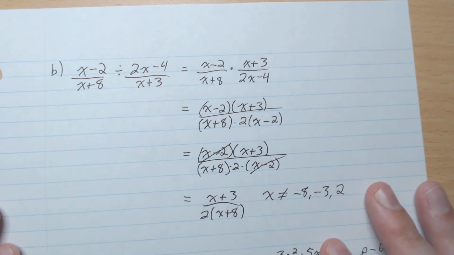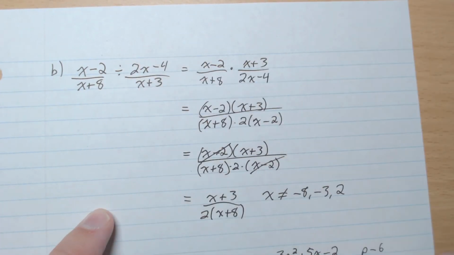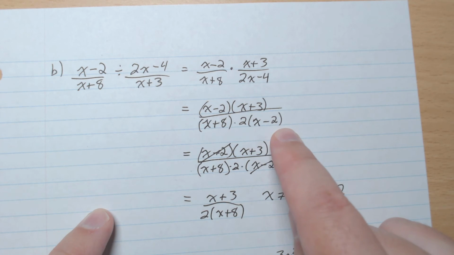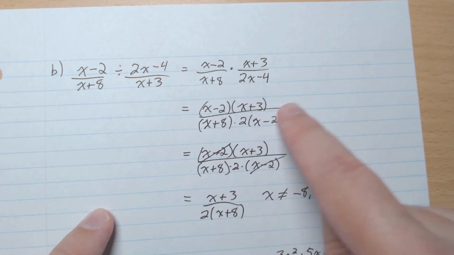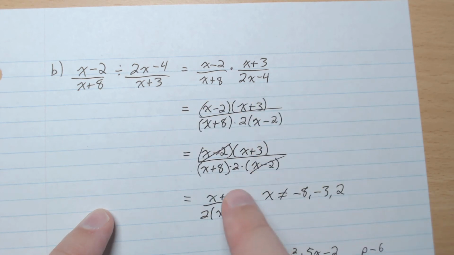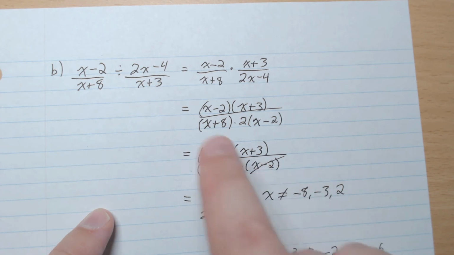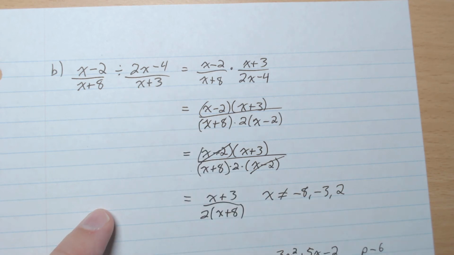Okay, B, times the reciprocal. Factor out a 2 from there. X minus 2 cancel. What's left is x plus 3 over 2 times x plus 8. Cannot be negative 8, cannot be 2, but also cannot be negative 3.